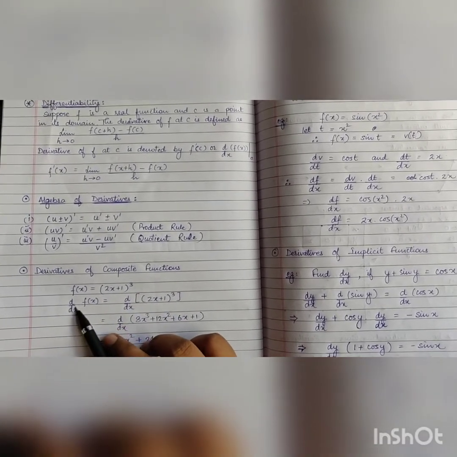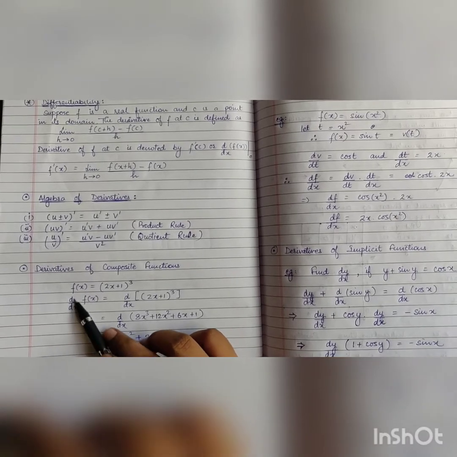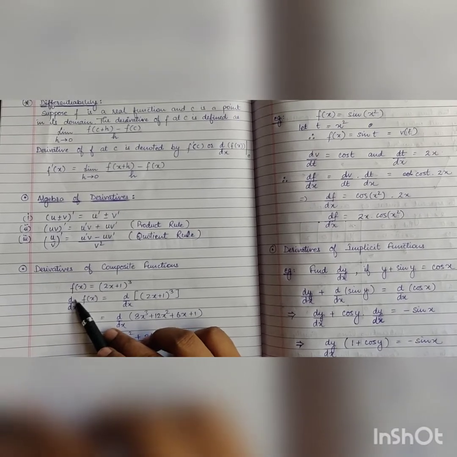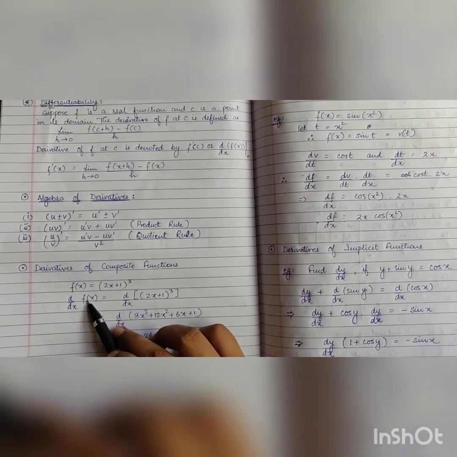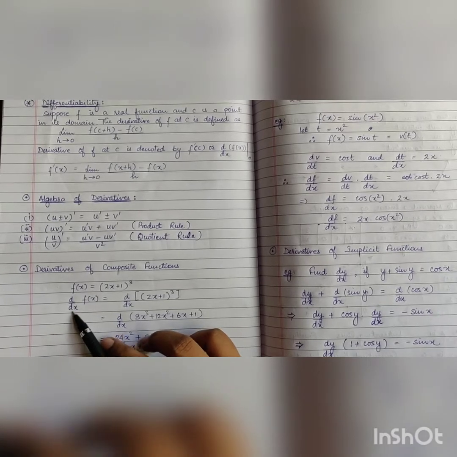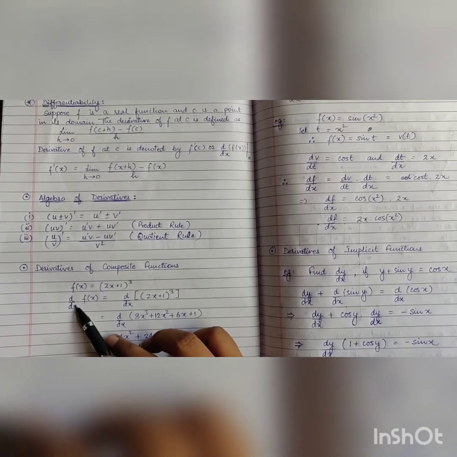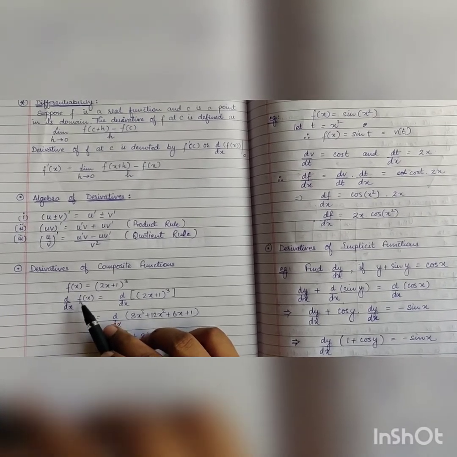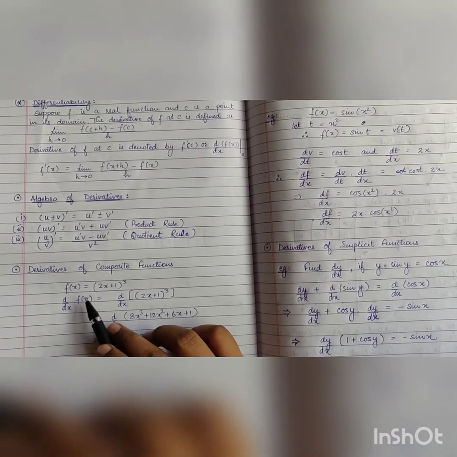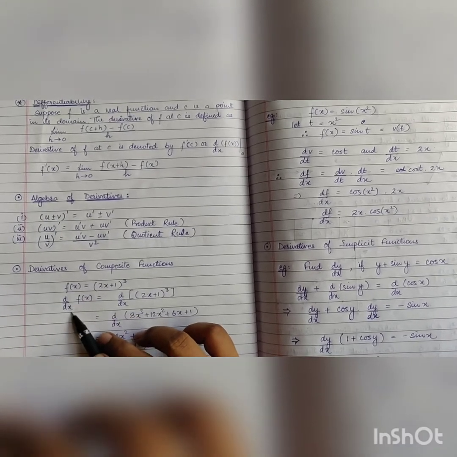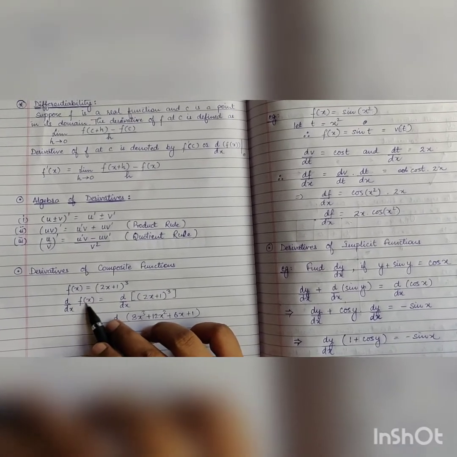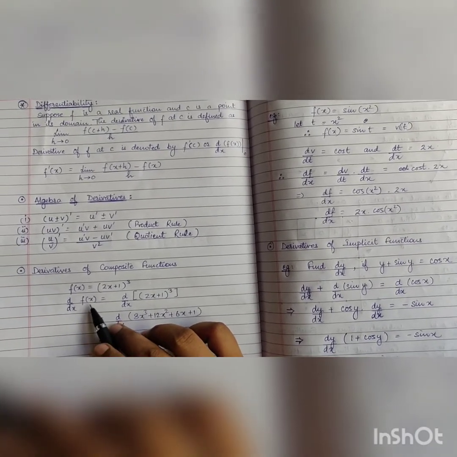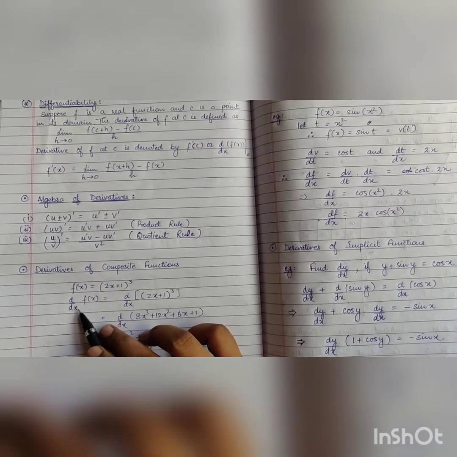This is the sign of differentiation, d by dx. d by dx means differentiation of whatever I write, with respect to this x. I can find the differentiation of a function with respect to a particular variable only if that function contains that variable. So I'll differentiate this thing with respect to x only.